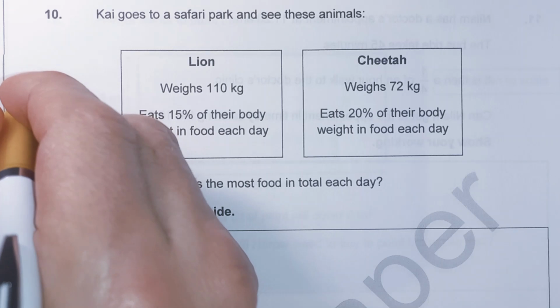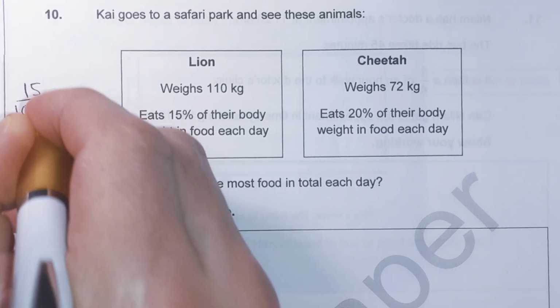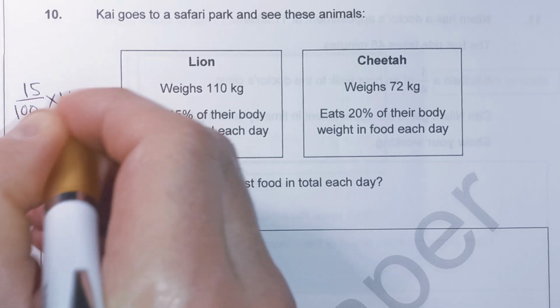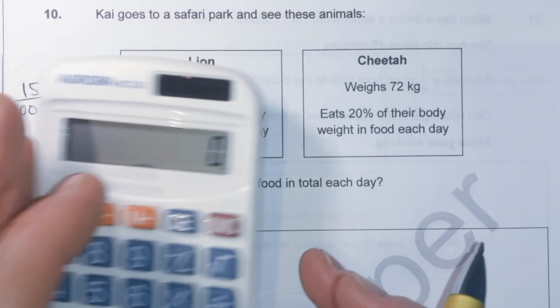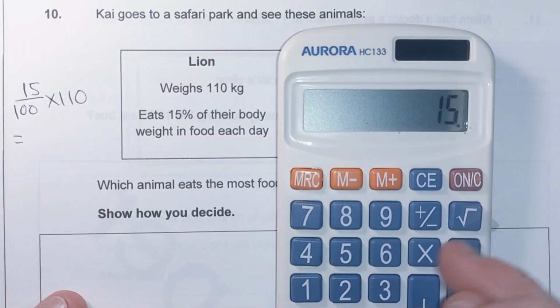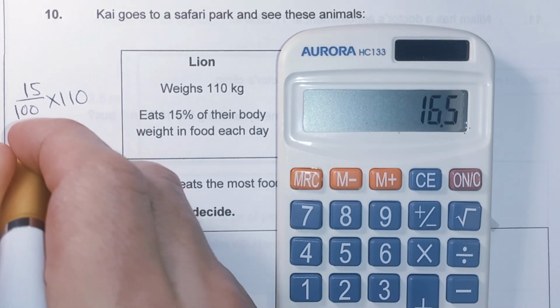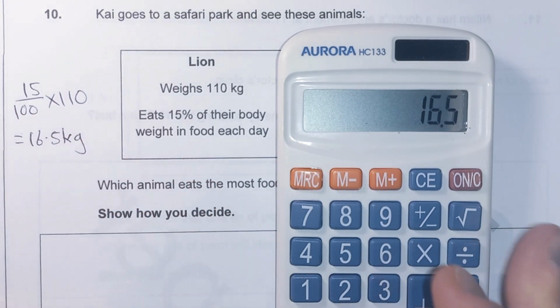So what we want is 15%, or 15 out of 100, of, or times, their original weight, which was 110 kilograms. So we want 15 divided by 100 times 110, which is 16.5 kilograms.